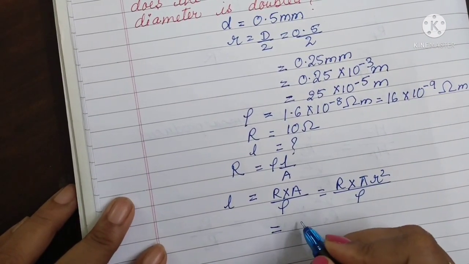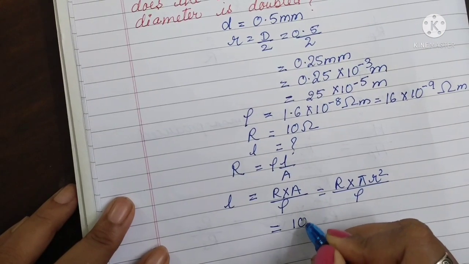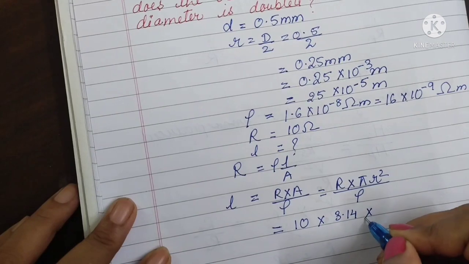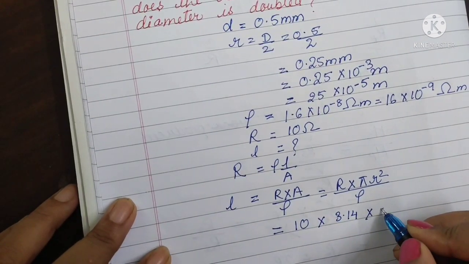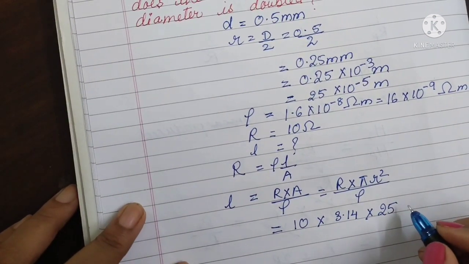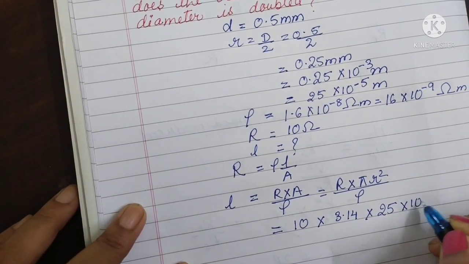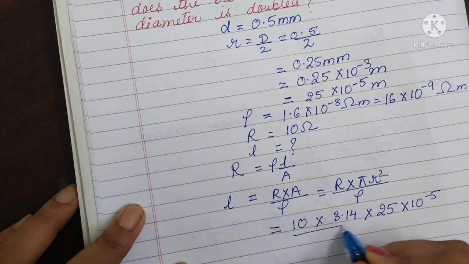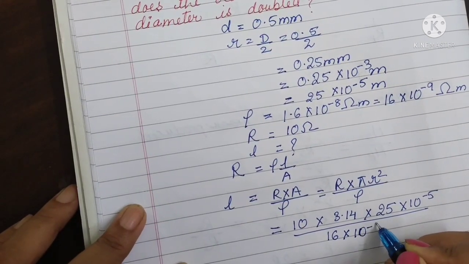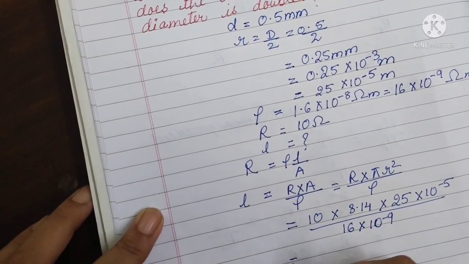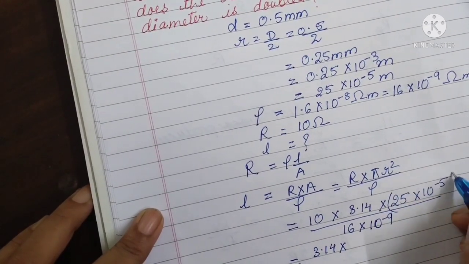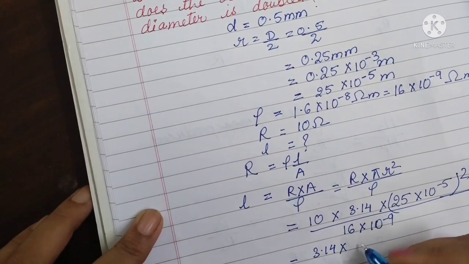Now we will put the value. So R here is 10 and the value of pi is 3.14, and the value of r given to us is 25 multiplied by 10 to the power minus 5 by the value of rho, that is 16 into 10 to the power minus 9. So that will be equal to 3.14 multiplied by, oh, I have forgotten to write here square.